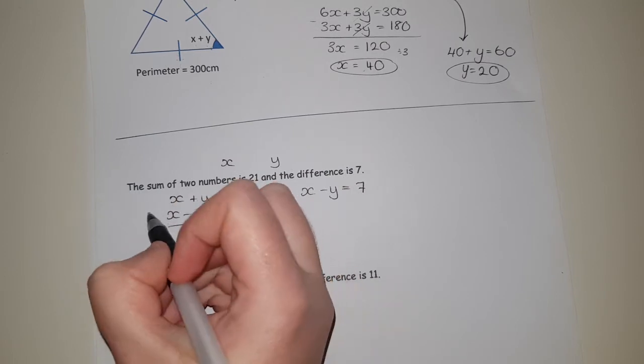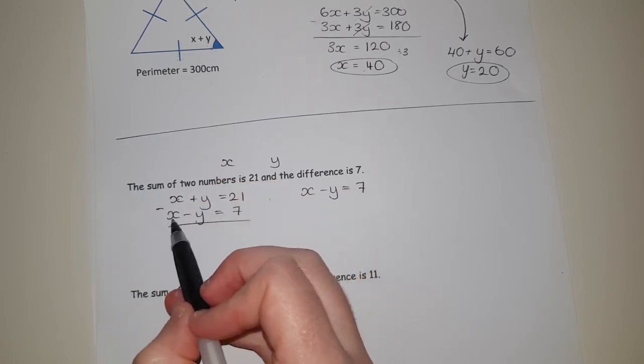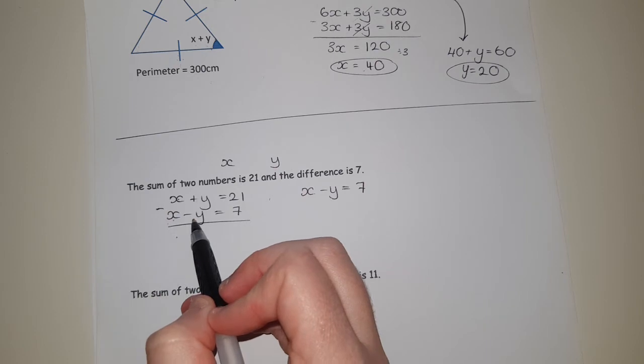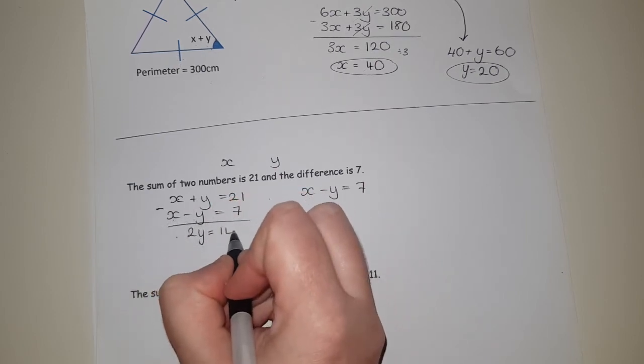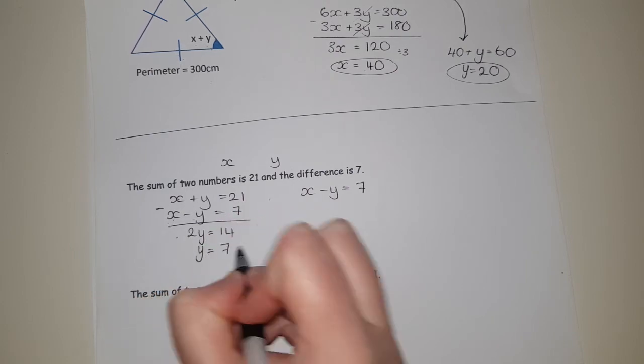to get the x's to cancel out, I'm going to subtract. So x subtract x is 0. Y minus minus y means I'm adding it on, so I'd get 2y. 21 subtract 7 is 14. That gives me that y is equal to 7.